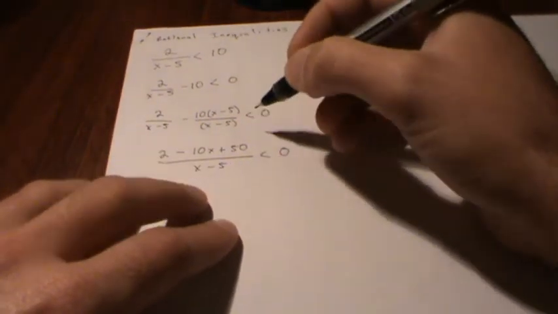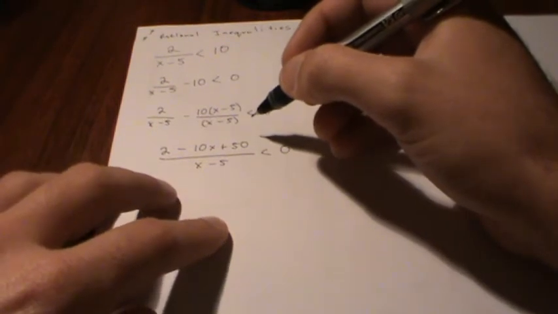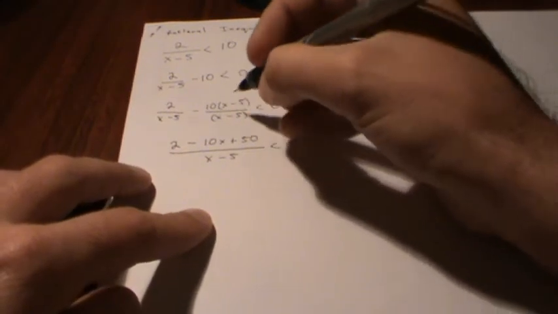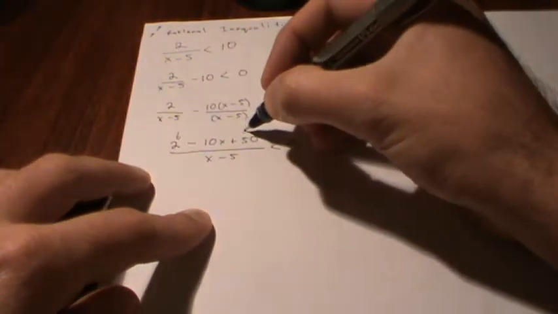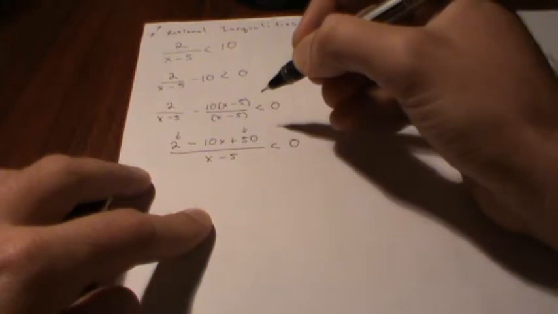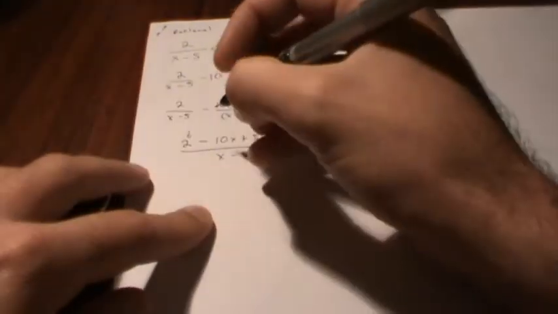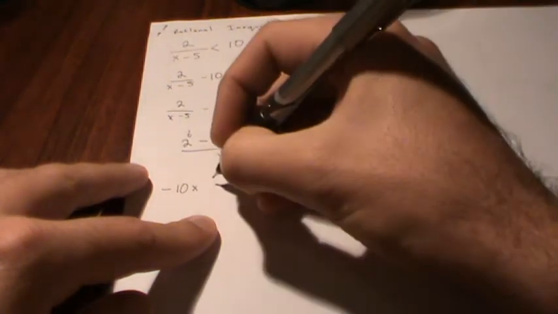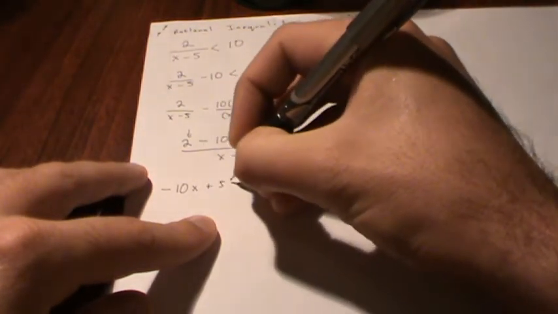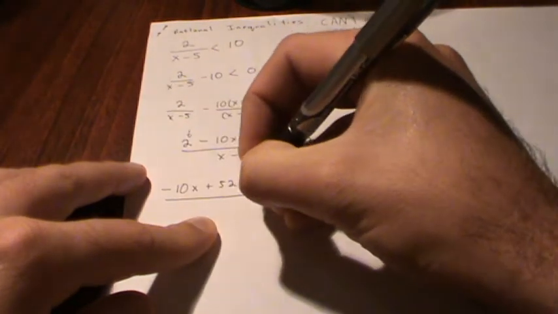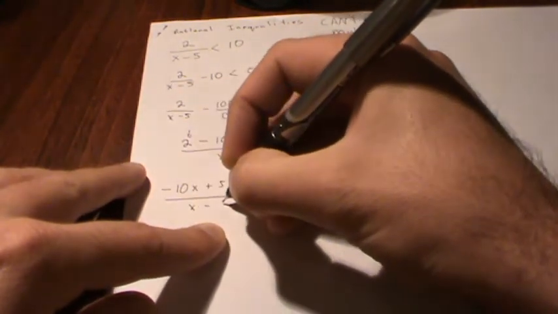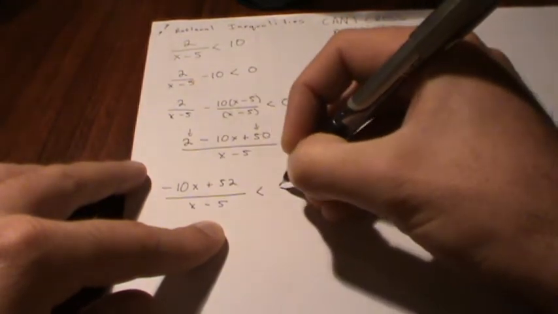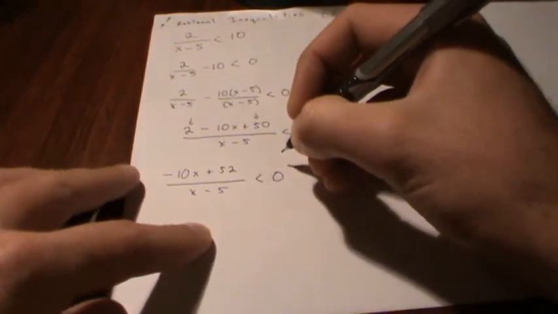You can see this is becoming a little more simple as we go. I have like terms to combine, so it'll be a negative 10x plus 50 over x minus 5 is less than 0.